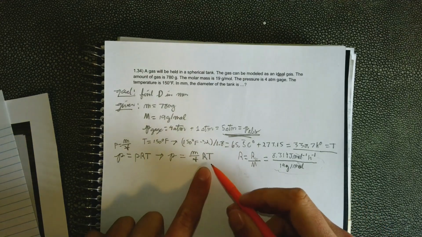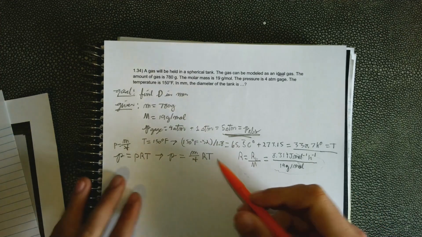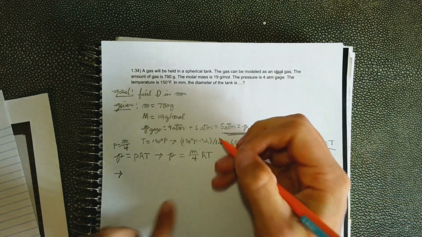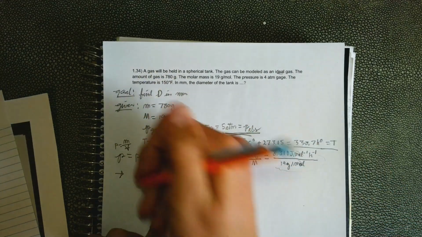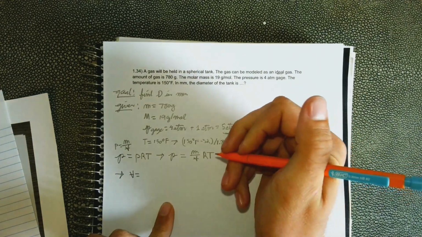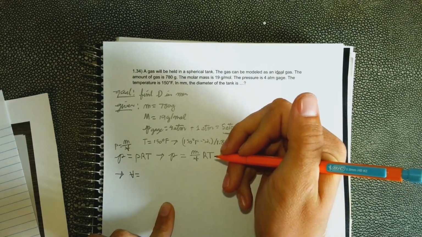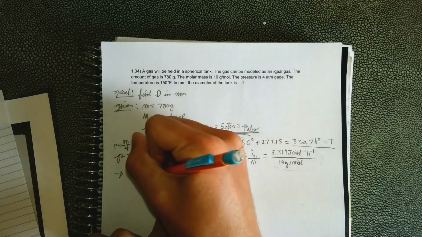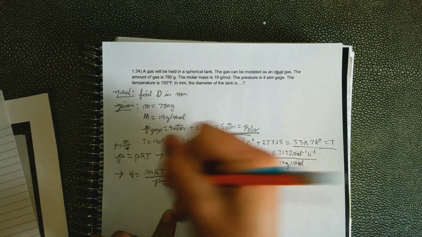And then we know temperature already. We solved for temperature, right? So let's go ahead and rearrange this to be solving for V. So we'll have V equals mRT over P, right?